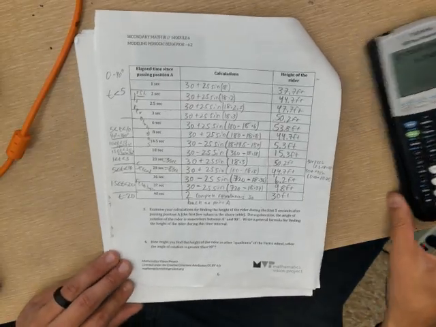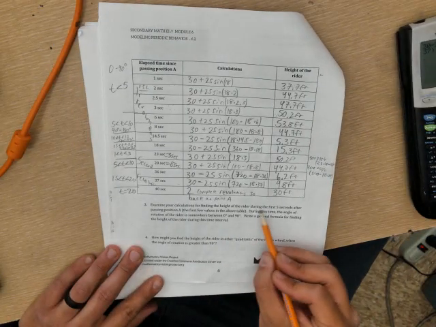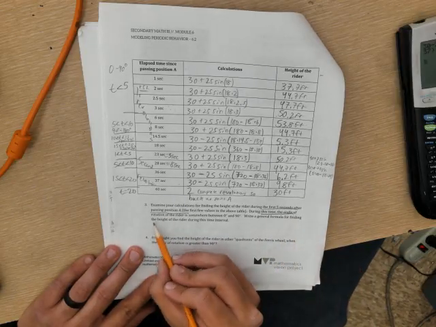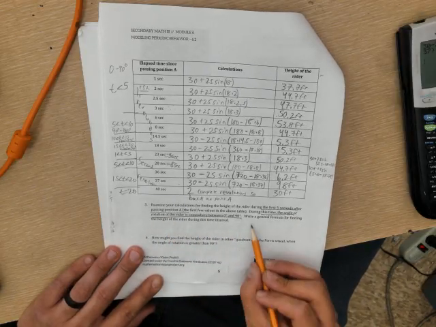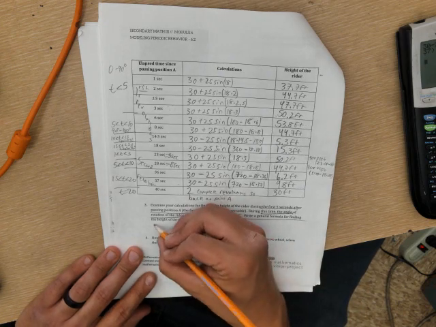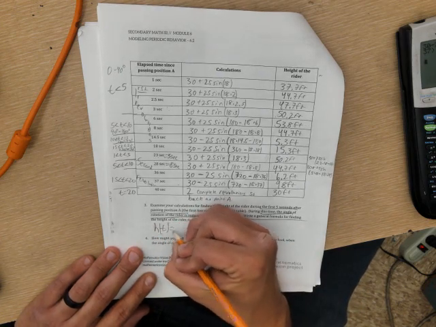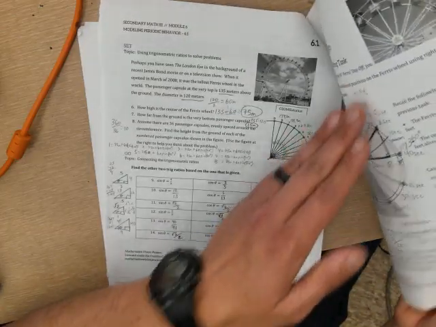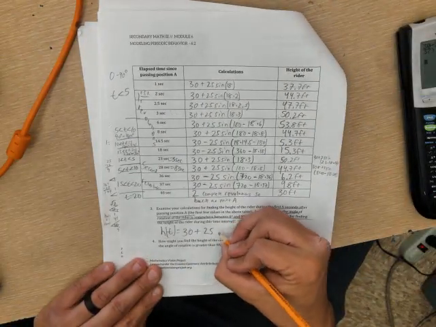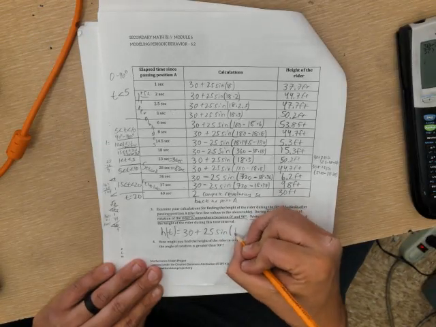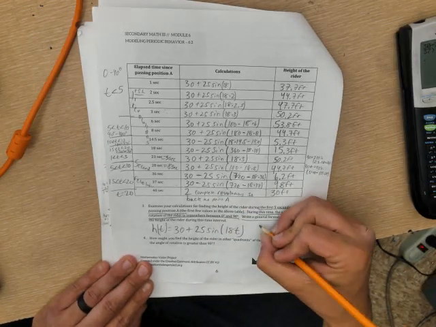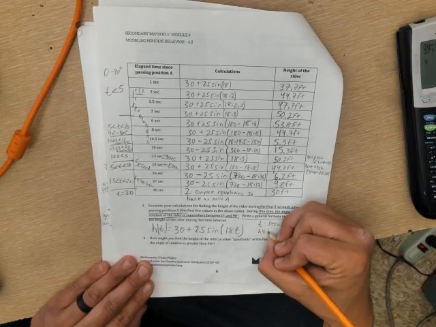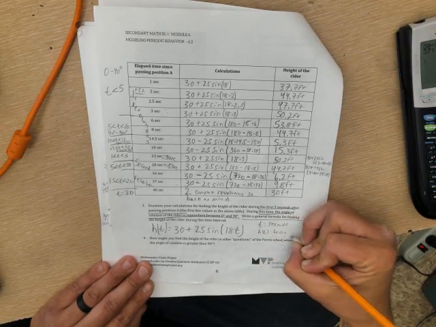All right. So examine your calculations for finding the height of a rider during the first 5 seconds after passing position A. During this time, the angle of rotation is somewhere between 0 and 90. So the general formula there: the height is 30 plus, because we're going up, right? We're going up, 25 sine of 18 times t. And that's all we're doing. The t is seconds, and h of t is the height of the person.